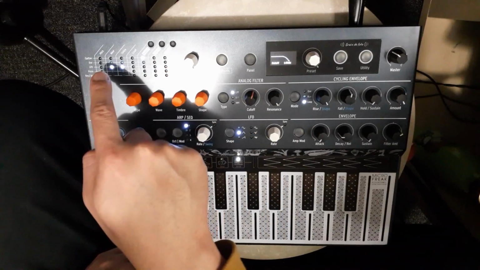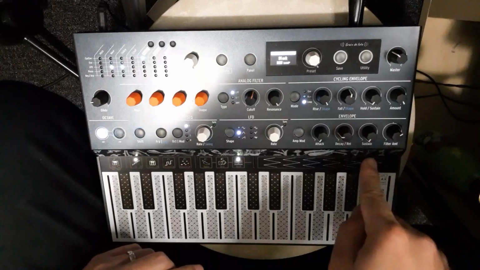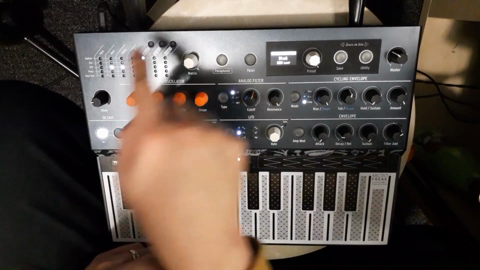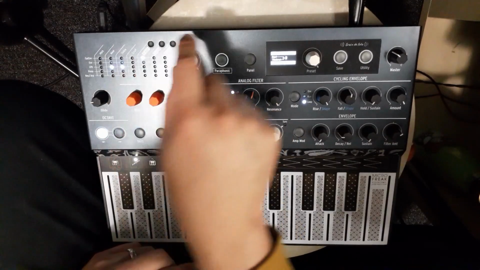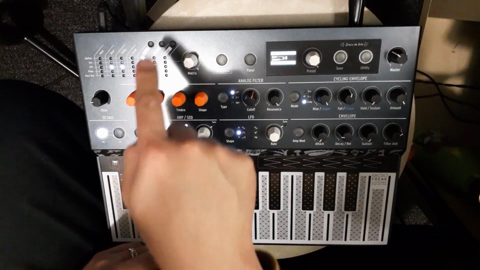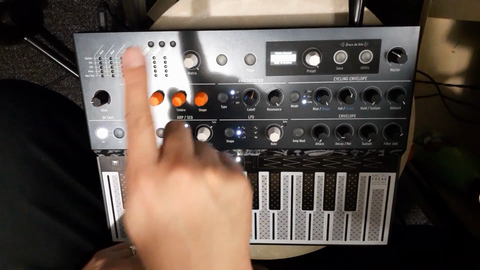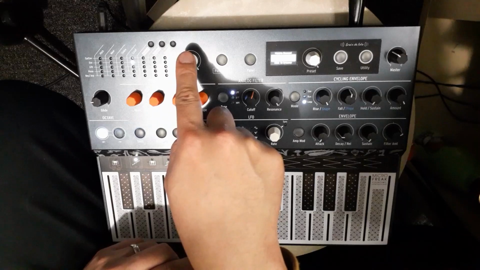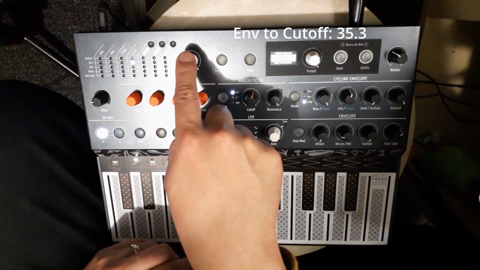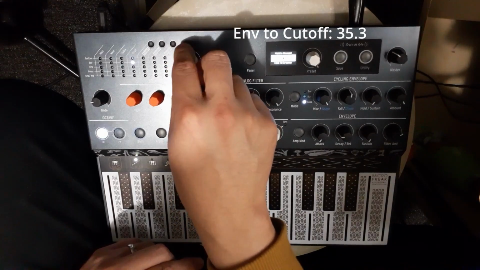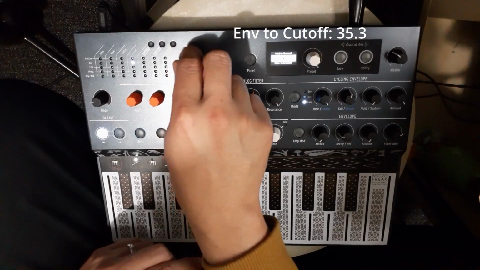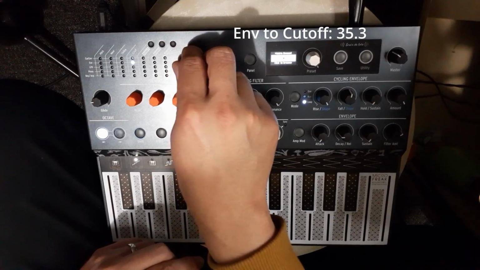And so what am I doing? I'm using the envelope as a mod envelope, and that is going to be modulating the cutoff. And I had that at, let's see, what did I have it as? 35.3.